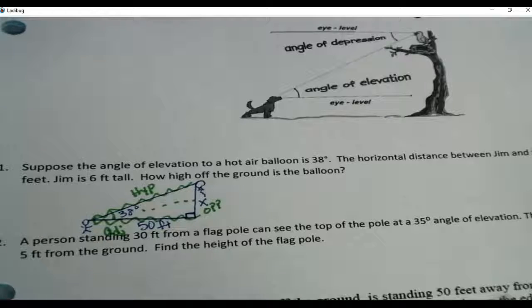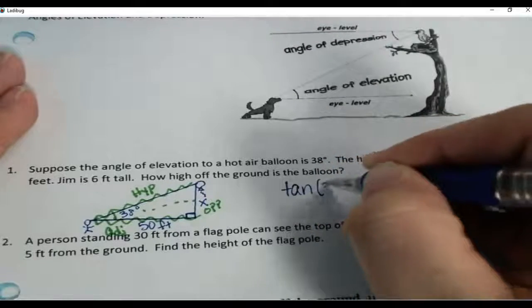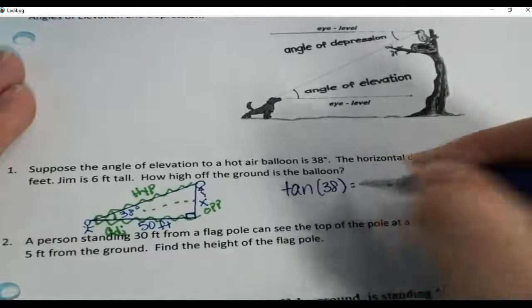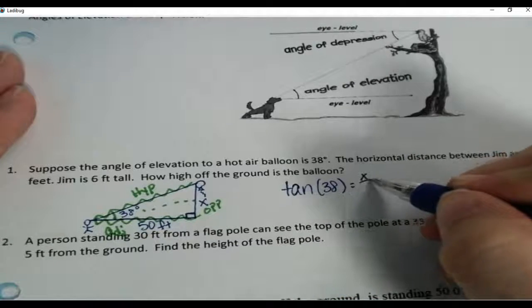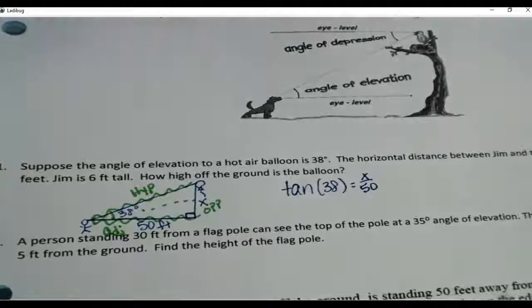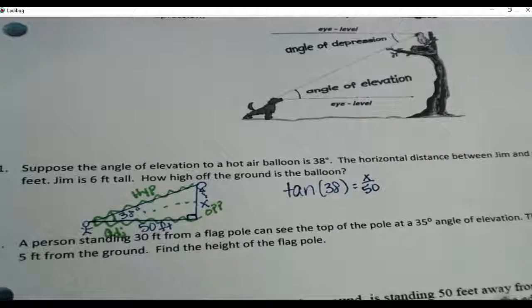Which trig function do we need to use? Tan. Good. So tan of our angle, which is 38, equals opposite, which is x, over our adjacent, which is 50. Then again, we just solve it for x. It's x divided by 50.